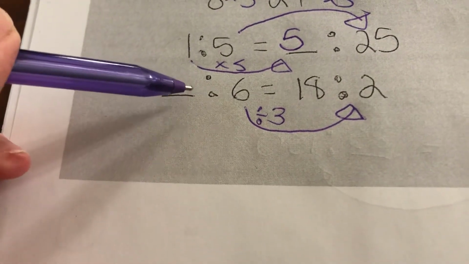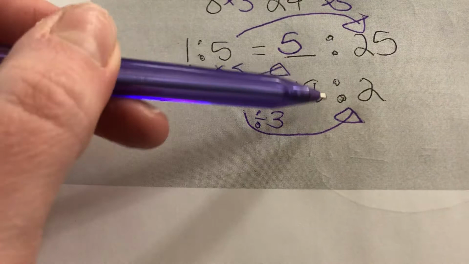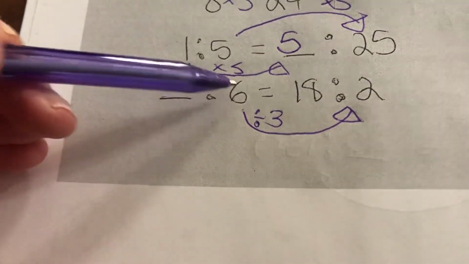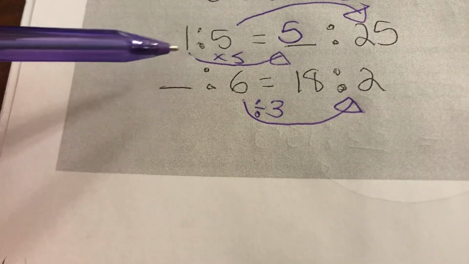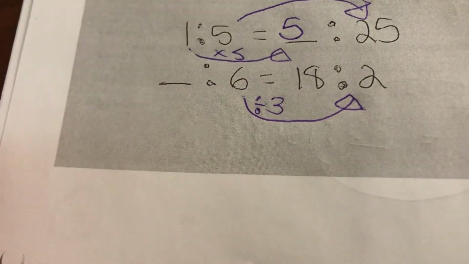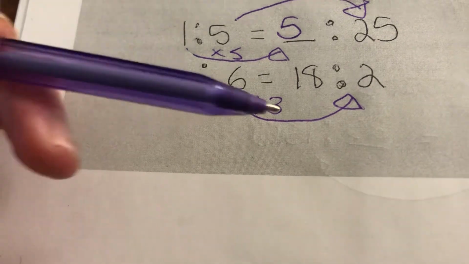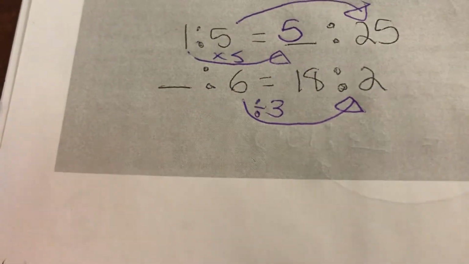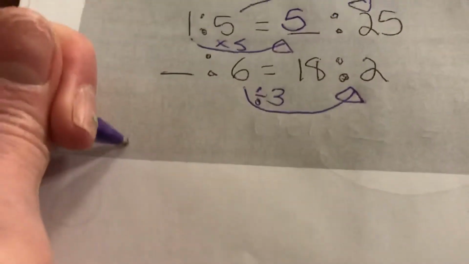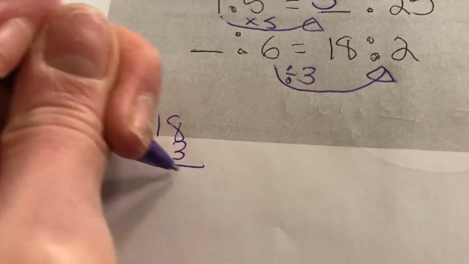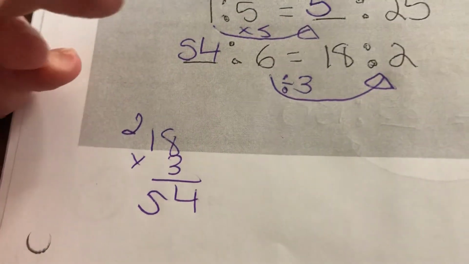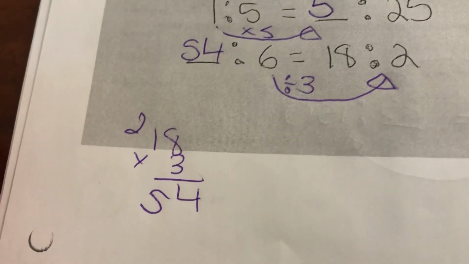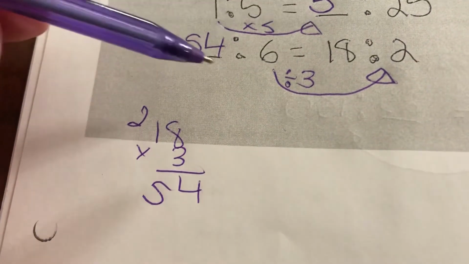But now you ended up with 18 here. And you divided this number by 3, which means that this number you would have divided by 3 to get 18. So you're going to have to figure out, well, what divided by 3 gives me 18? Or, remember, the opposite of divide is multiply. So you can go 18 times 3 to figure that out. 54. Okay, so 54 to 6 ratio is the same as an 18 to 2 ratio. Okay, if I reduce these, I would end up with a 9 to 1 ratio.